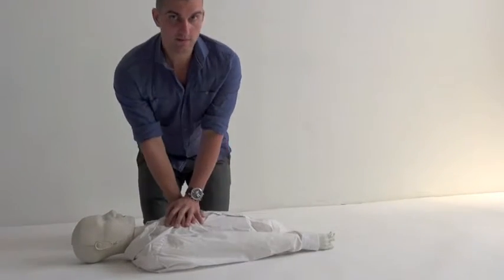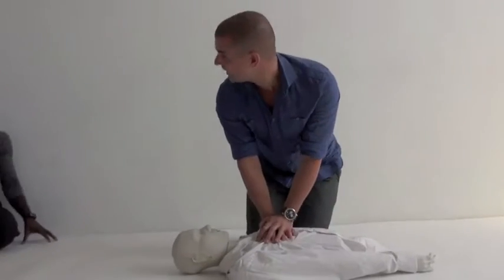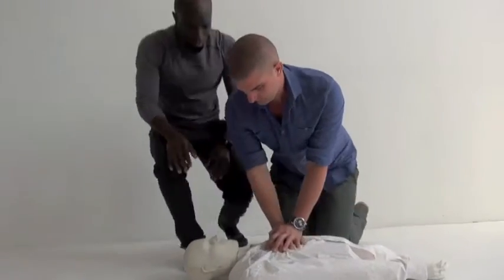30 minutes is a long time to be doing chest compressions. So if there are bystanders that can help you, ask them to. Try to swap every 2 minutes. You can take over from there.